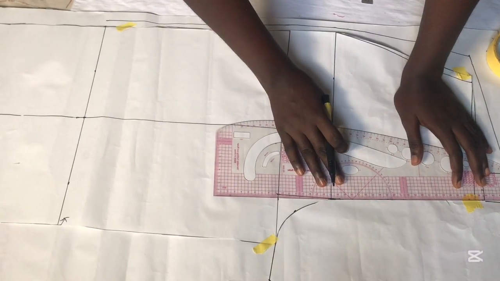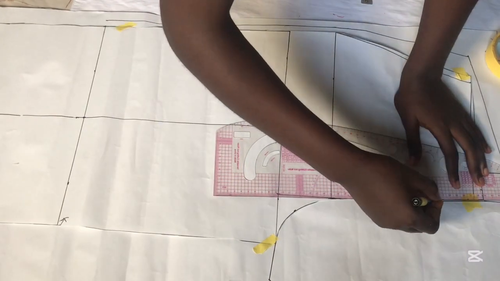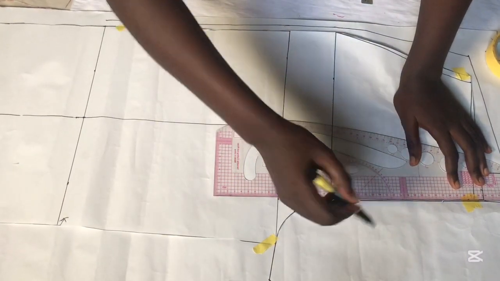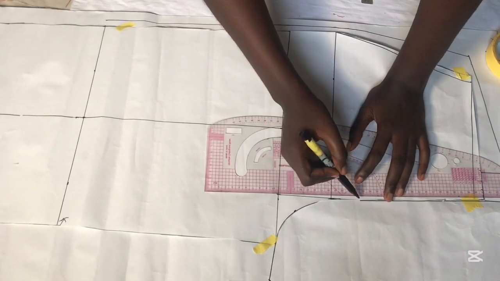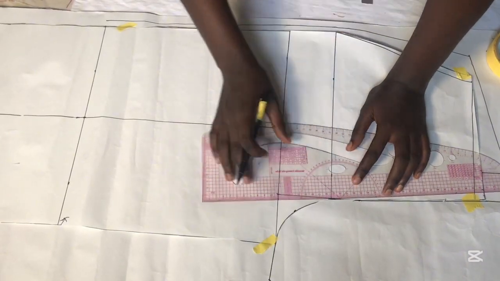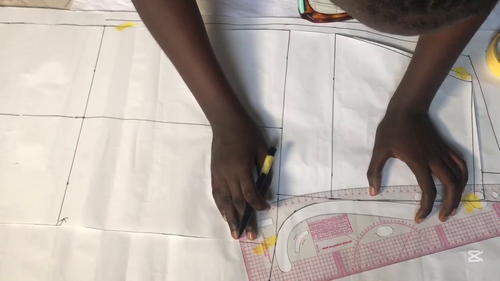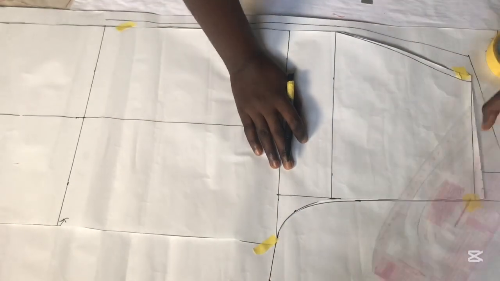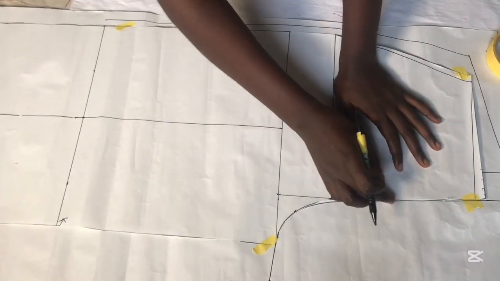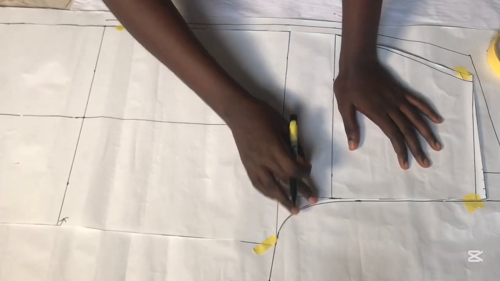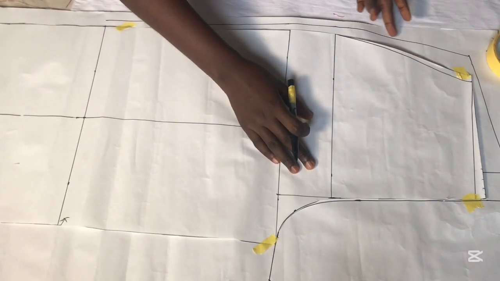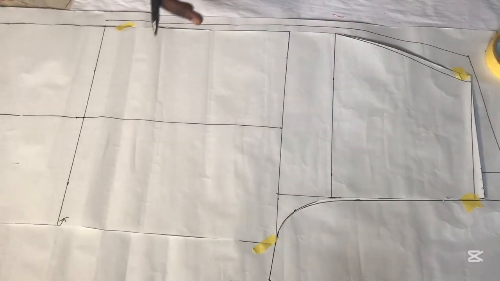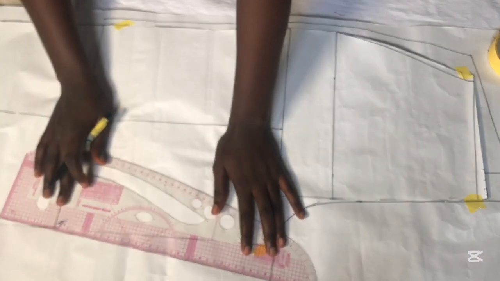Now I'm just tracing out what we have on the front piece down on our back piece, as you can see right now. So we've already added our 1.5-inch allowance at the inner part, so we're not going to have any allowance here anymore because we are not going to have a zipper at the back.